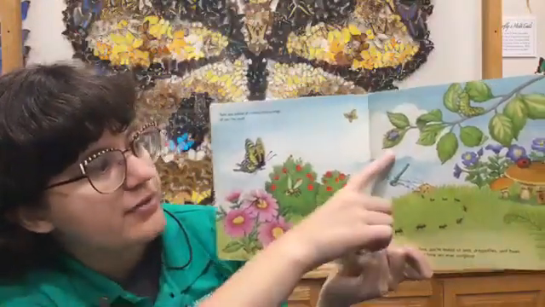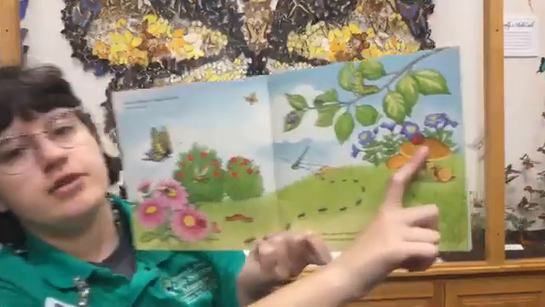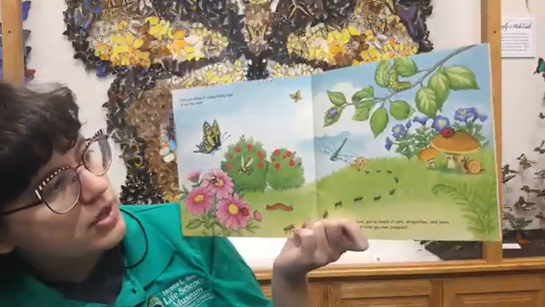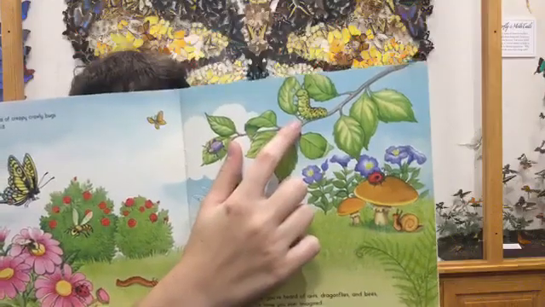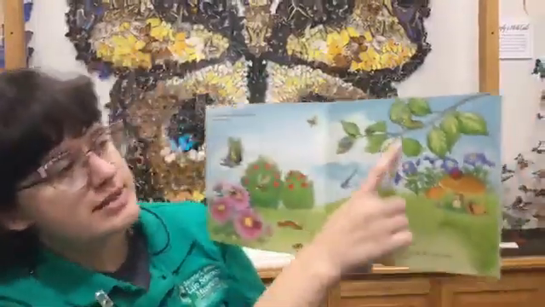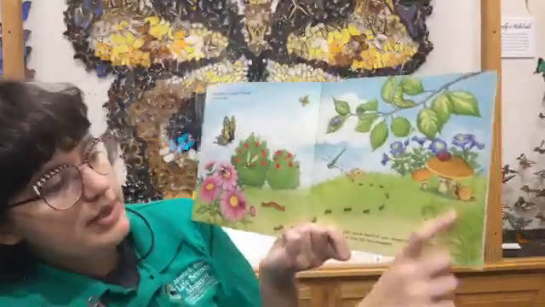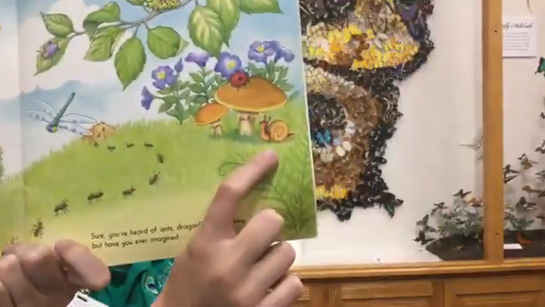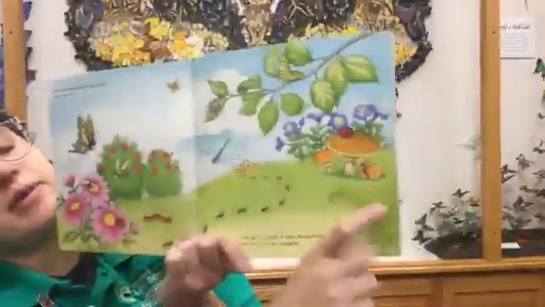Let's see what else we have. We have a beetle, a dragonfly. We have another ladybug. Those are all insects. A caterpillar right here. That is the larval stage of an insect. So that's kind of like the baby stage of a butterfly or a moth. And then we have a snail. Is that one an insect or an arachnid? How many legs does a snail have, guys? Does it have 6 legs? Does it have 8 legs? No, so it's not an insect or an arachnid, but it's a pretty cute little creepy crawly.